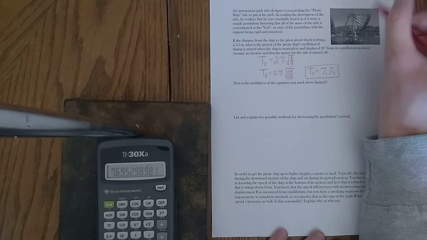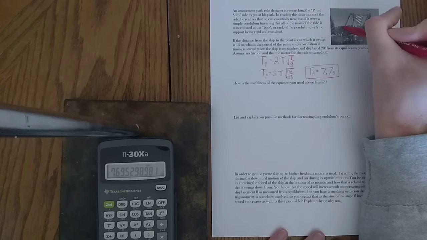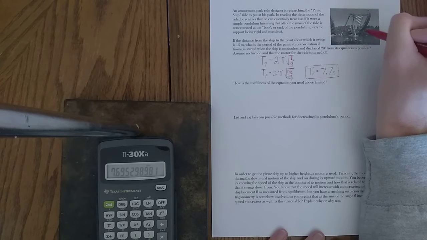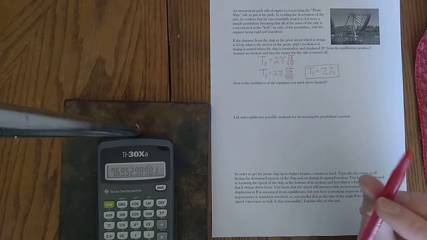That is one period. A period is not just going from here to here. Okay, that's half a period. A period is the time it takes to get back to where it started.